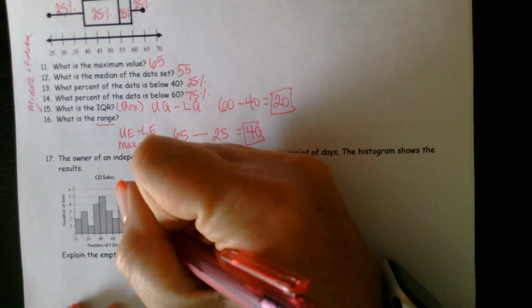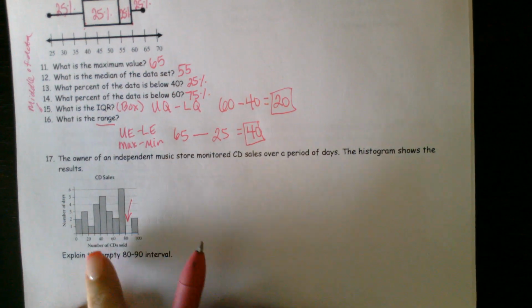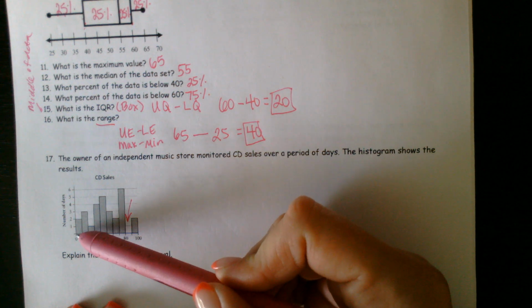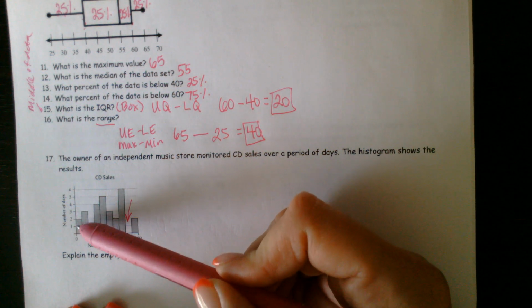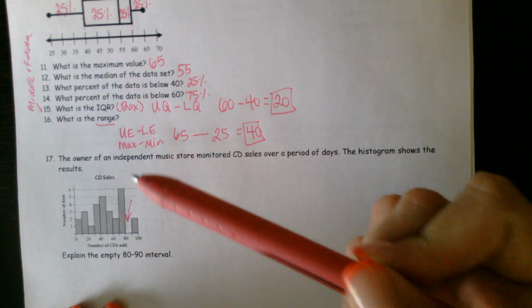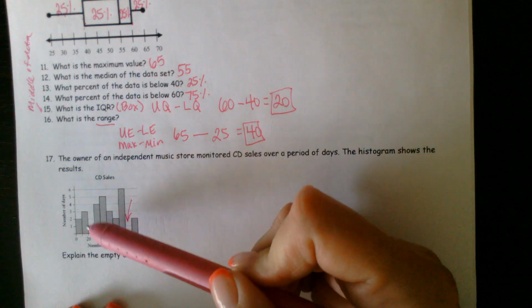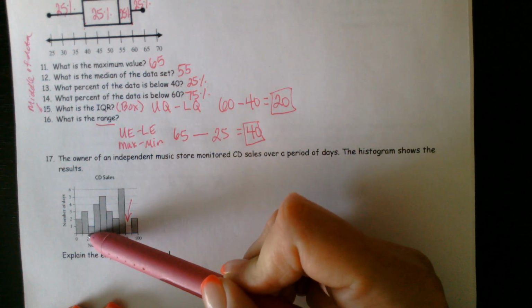So right here, there is an emptiness. The number of CDs sold, this is the number of days. From 0 to 10, there were only 2 days that we sold 0 to 10. There were only 3 days we sold 10 to 20. There's only 1 day we sold 20 to 30.